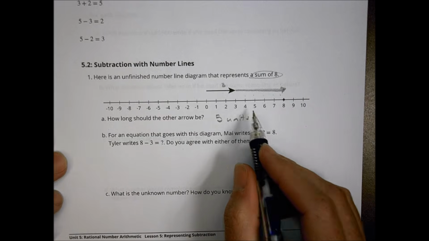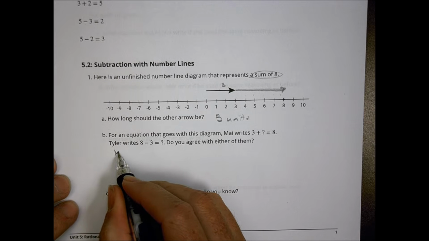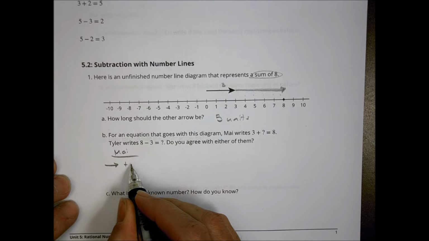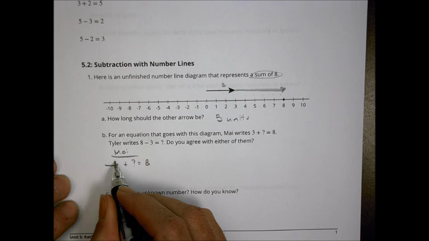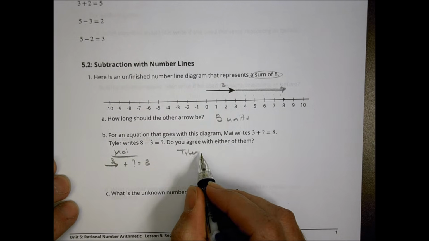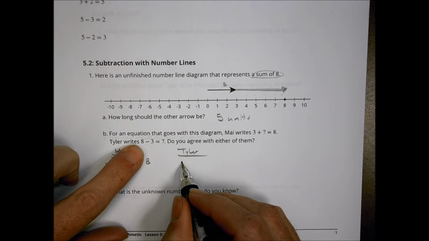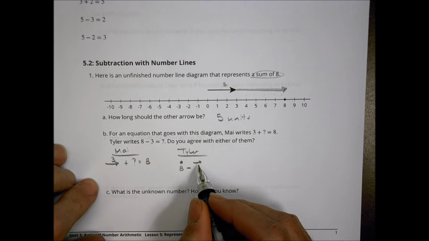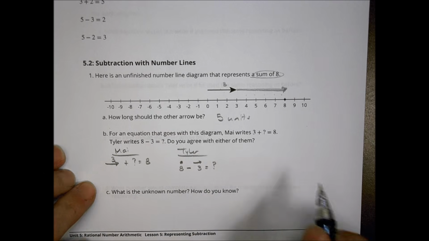For an equation that goes to this diagram, May writes the arrow. Let's just take a look here so we know what we're doing for a second. May does the arrow value plus the unknown equals 8. So in this case here, it's 3. Okay, 3 plus I don't know equals 8. Tyler, though, look what Tyler does. Tyler does the dot, right, where the point's at. He does the point, which is 8, minus the arrow, whatever that's going to be. In this case happens to be a positive 3, which equals what he doesn't know there.